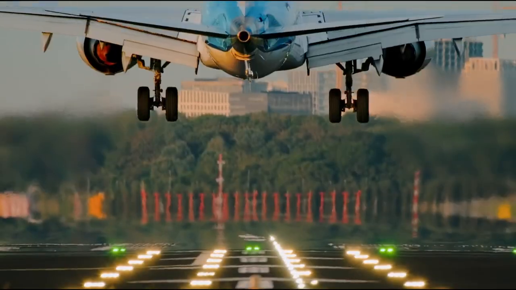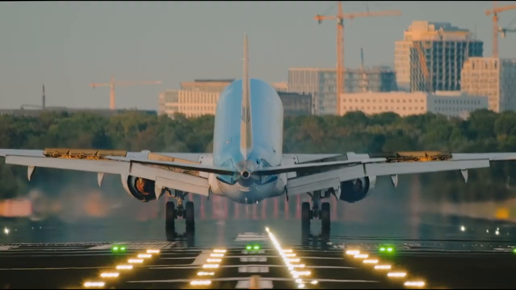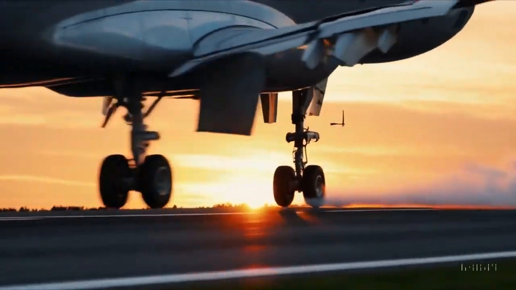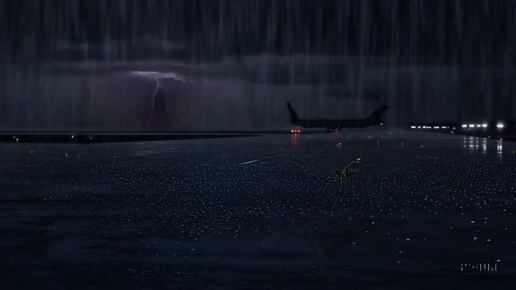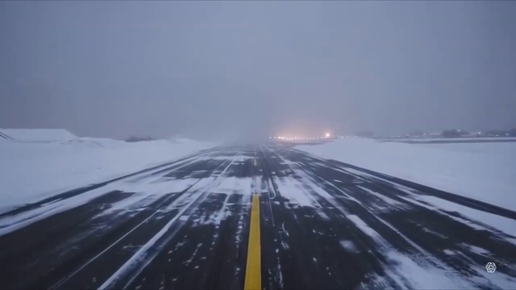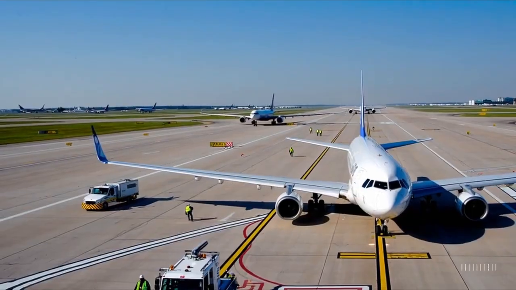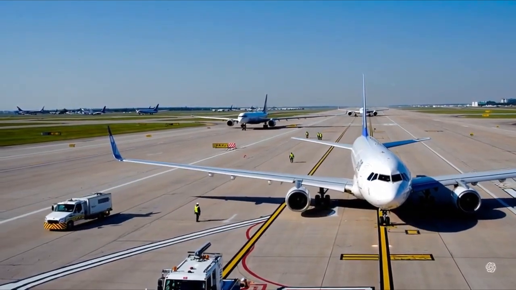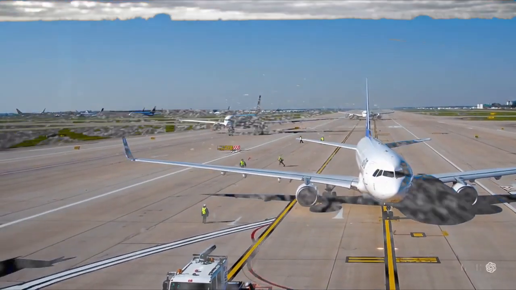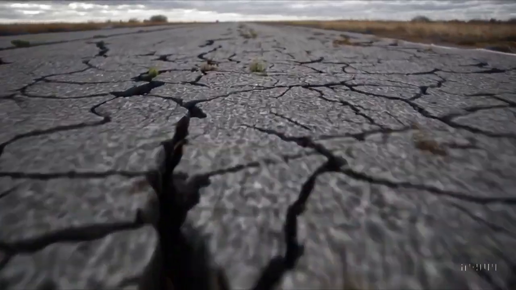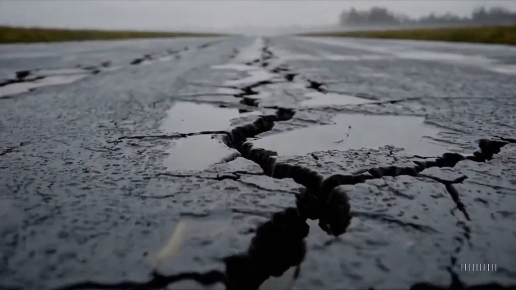Impact stress during aircraft landing, sudden temperature changes, ultraviolet radiation, rain, snow, all of these factors pose challenges to the functioning of runways. This is particularly true for concrete or asphalt pavements, which lose their adhesion over time as cracks develop, especially in wet weather, posing risks to flight safety.